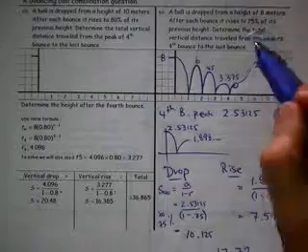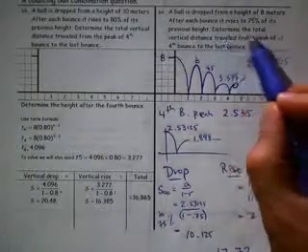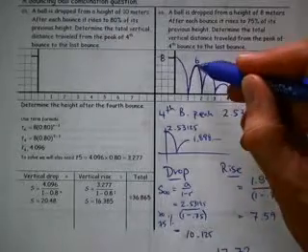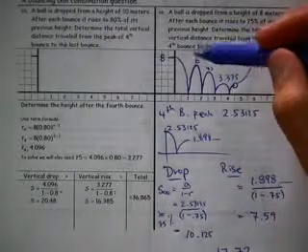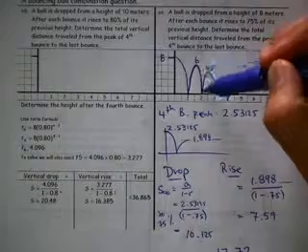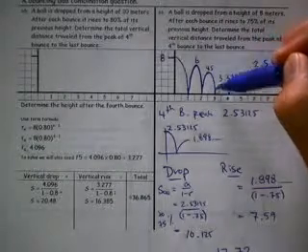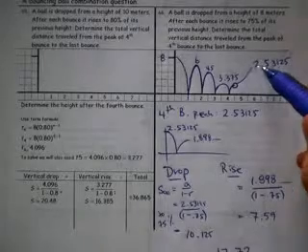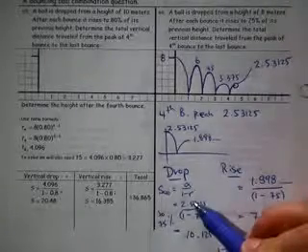This is it's asking us for the vertical from the peak of the fourth bounce. This is the first bounce. That's the peak of the first bounce. Peak of the second bounce. Peak of the third bounce. Peak of the fourth bounce, which is the number we used.